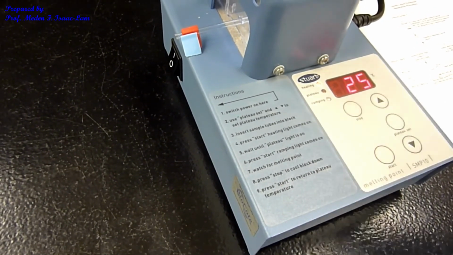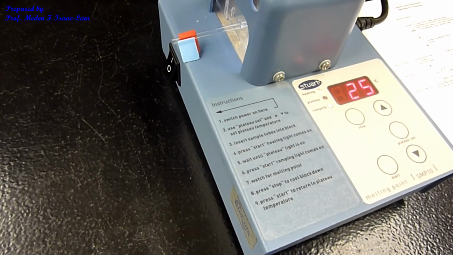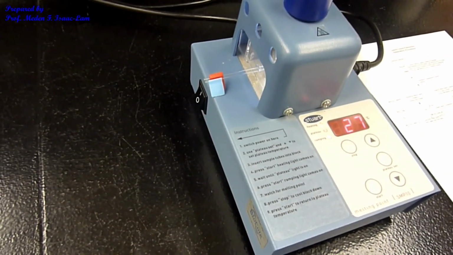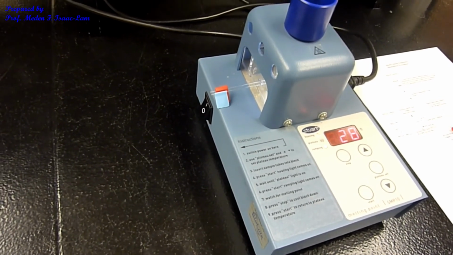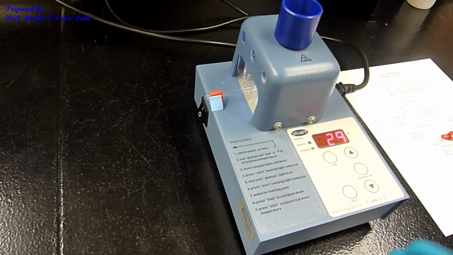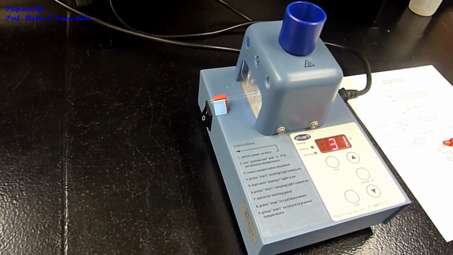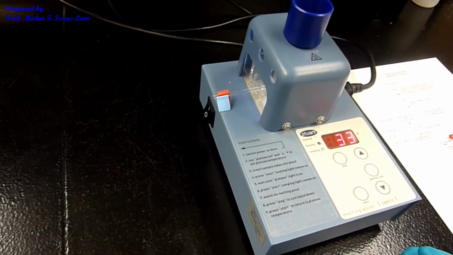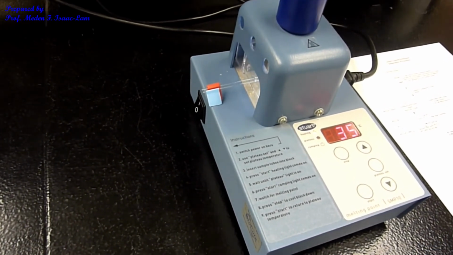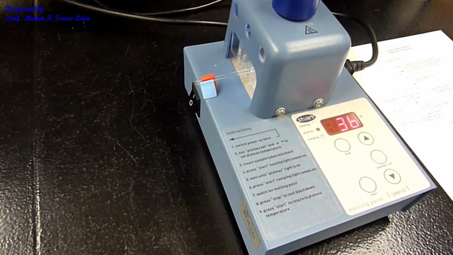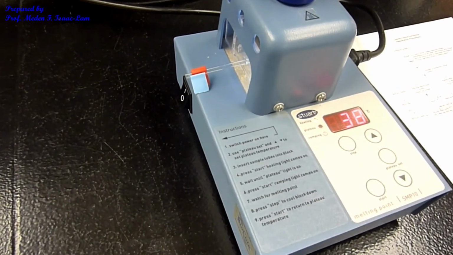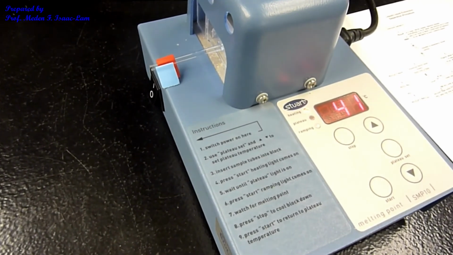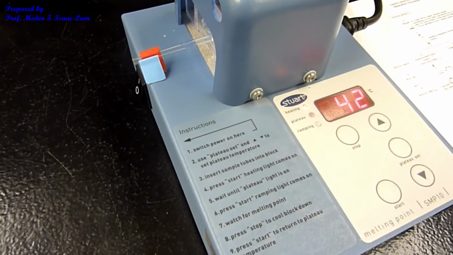So I will check the melting of the sample, and again we're looking for a melting point range. The melting point range starts from the lower temperature to a higher temperature. If it's pure, it's sharp and close to the actual value, while if it's impure, the range of the melting point is wider and also depressed.